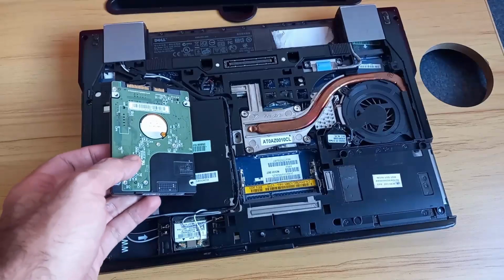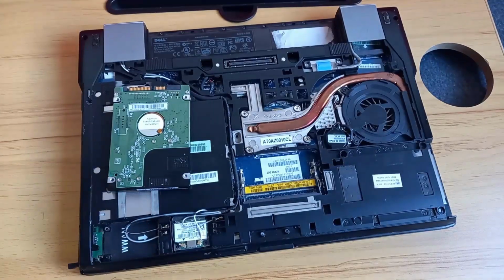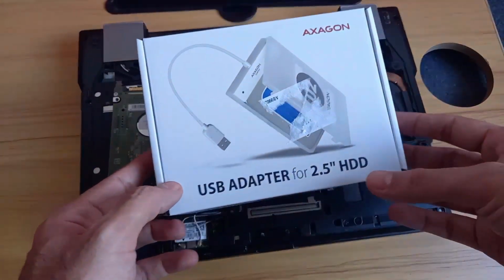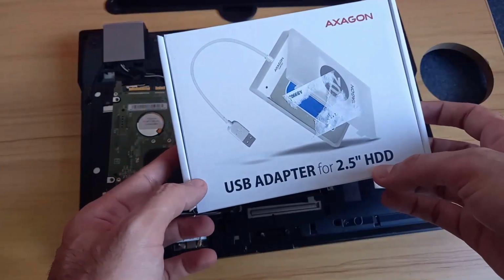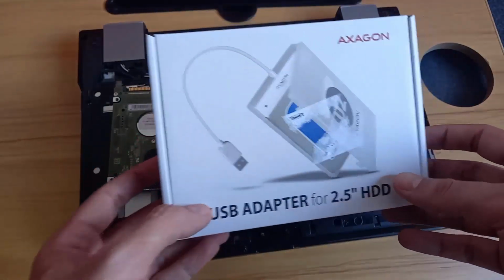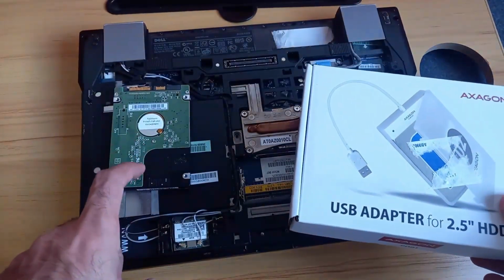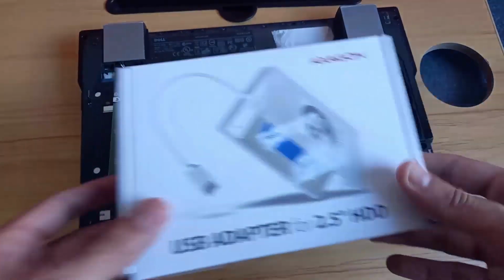What we're going to do, we're going to go online and we're going to buy the so-called USB adapter for 2.5 inches hard disk. This little adapter will allow us to turn this hard disk into an external one and we will be able to access our data.